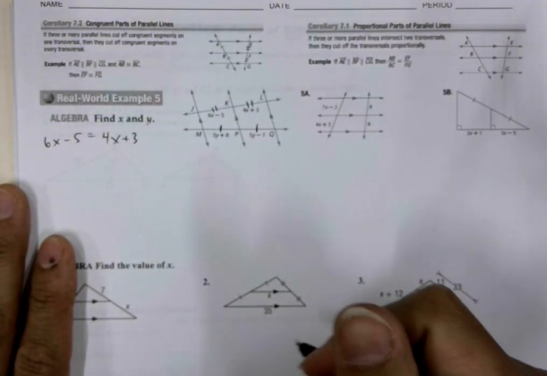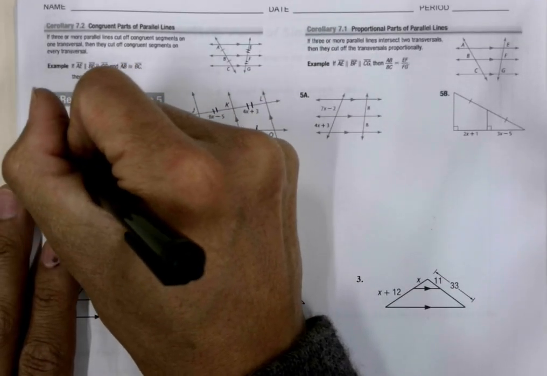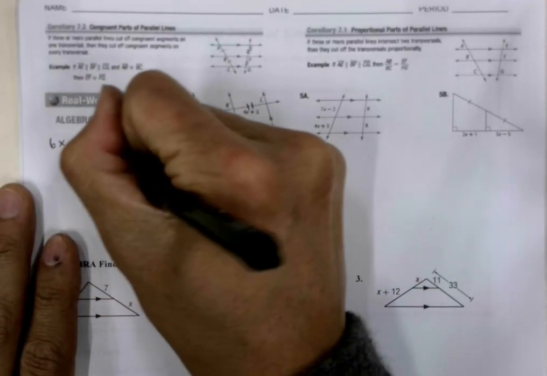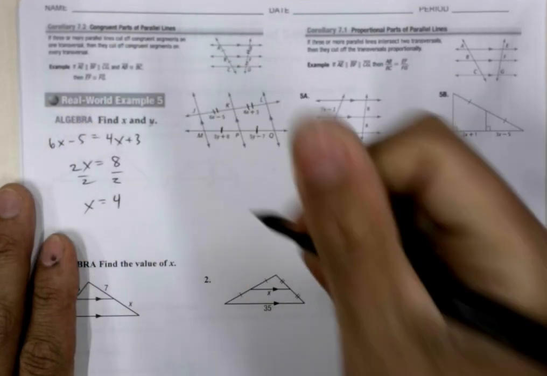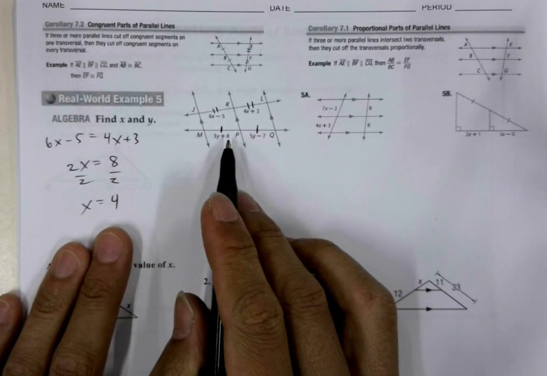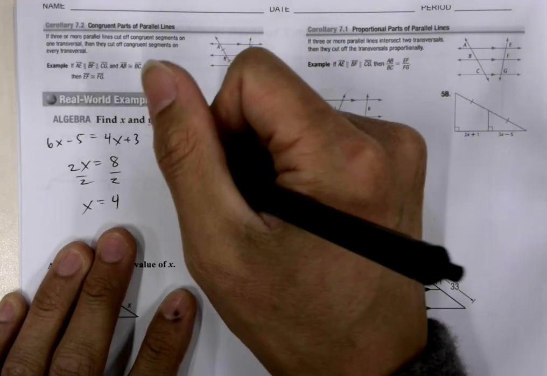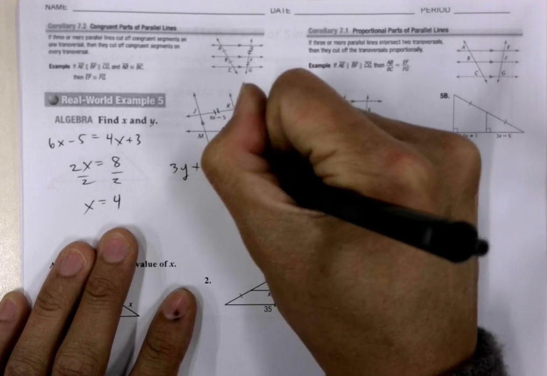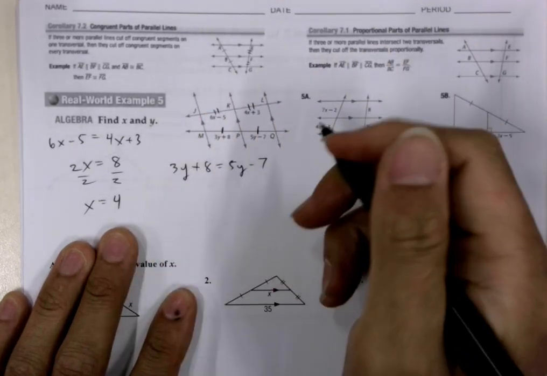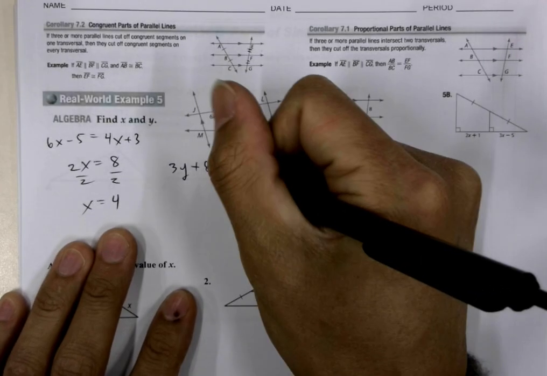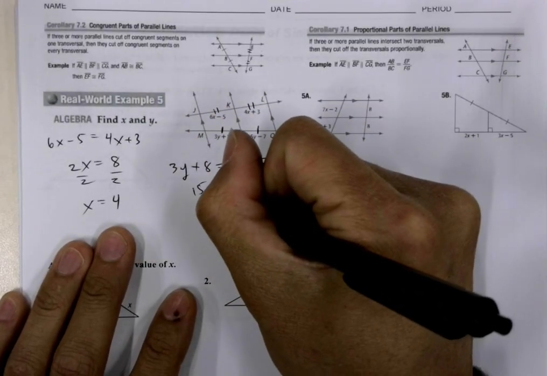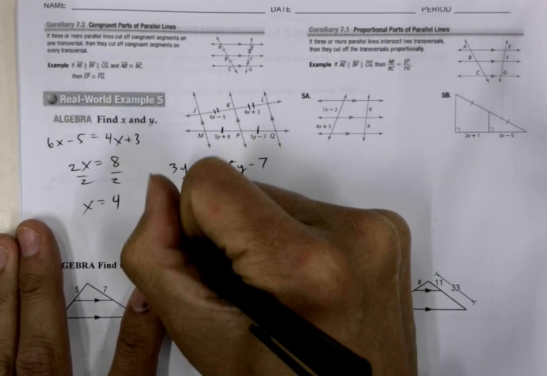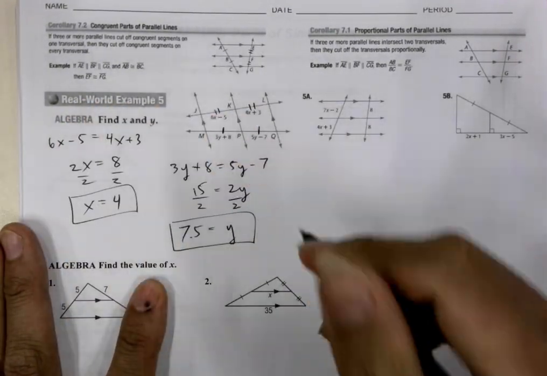And then we'll solve for x. Right? So we'll subtract 4x from both sides. We'll get 2x. We'll add 5 to both sides. We'll get 8. And then divide by 2. We get x is equal to 4. And then our second equation is going to be here to find y. So that's going to be 3y plus 8 is equal to 5y minus 7. So I'll subtract 3y from both sides. I get 2y. I'll add 7, and I'll get 15. Divide by 2, and I'll get y is equal to 7.5. And I found my x and found my y.